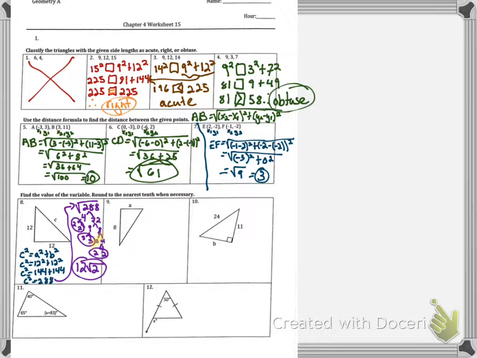On number 9, I didn't give any numbers there, but once again, I did choose to fill it in myself. So this one we will work out, and I put a 12 right here. So we have 12 squared equals a squared plus 8 squared. Let's erase that. That's just messy. Okay. So a squared plus 8 squared, 144 equals a squared plus 64.